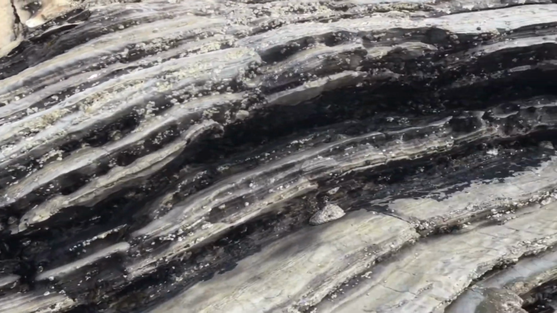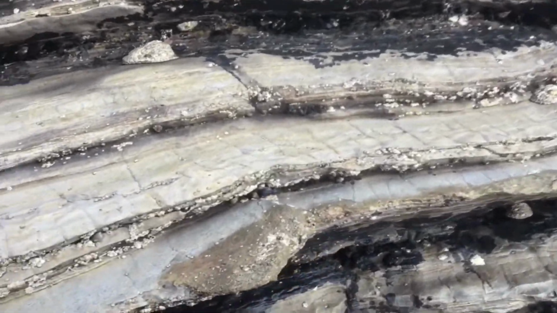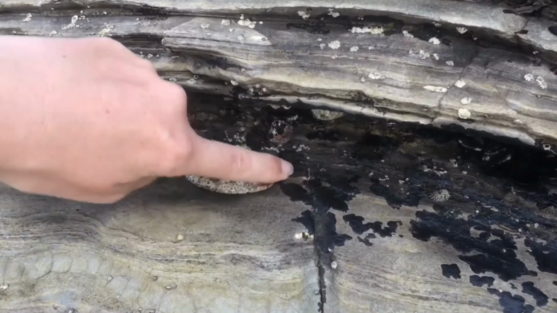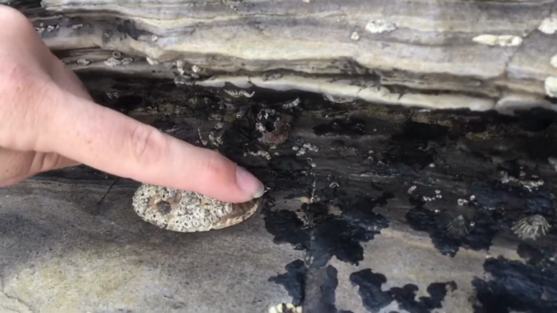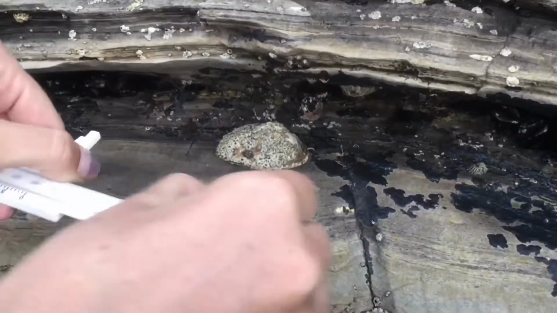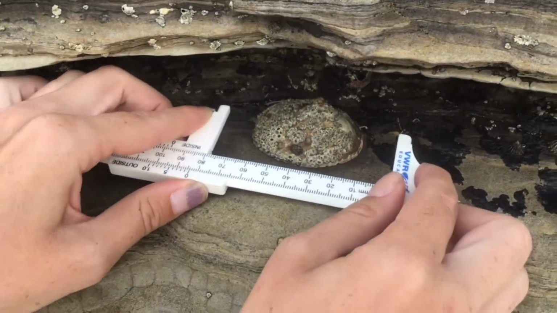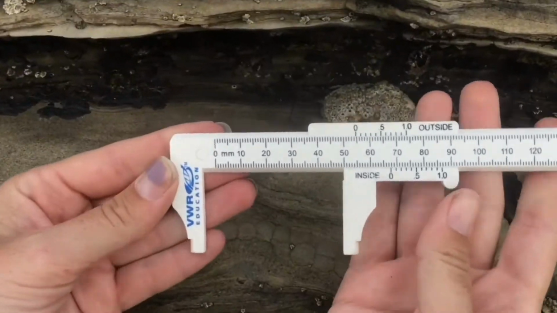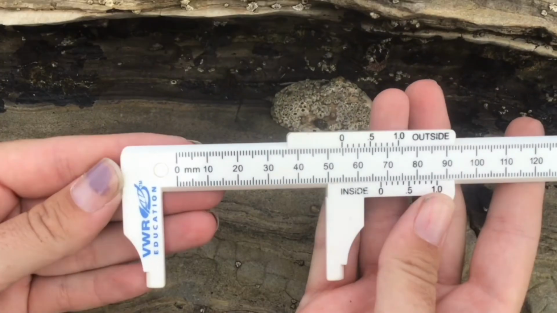Scan around our rock. Oh, there's a big one over here. So here's another big owl limpet. We can tell it's an owl limpet because it has this really kind of point at the front. But you can see it's got a bunch of barnacles on it, which is really cool. But let's see how big it is. Okay, end to end. And then let's look at our calipers and go ahead and write that measurement down on your data sheet and add a little tick mark.